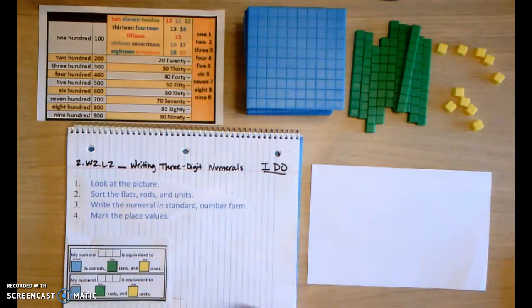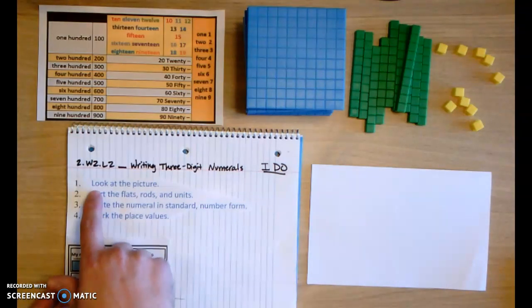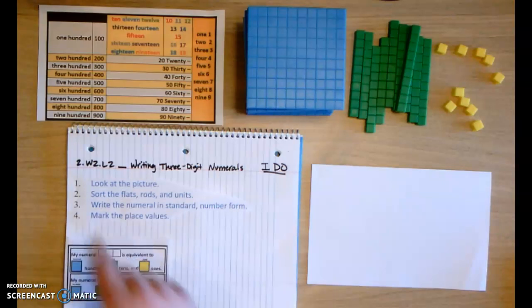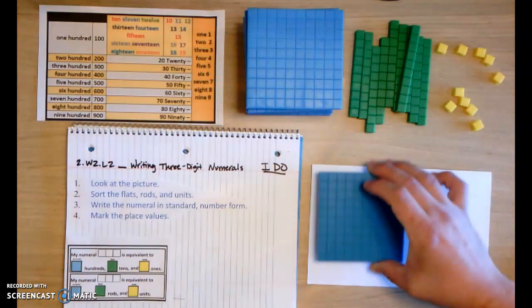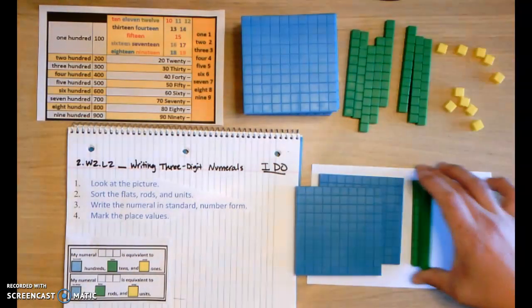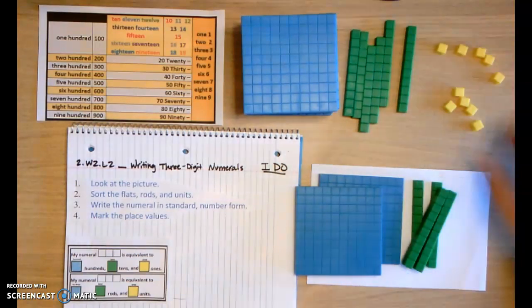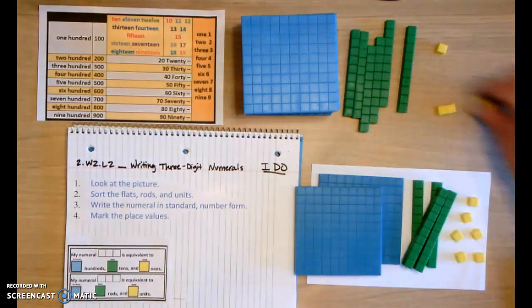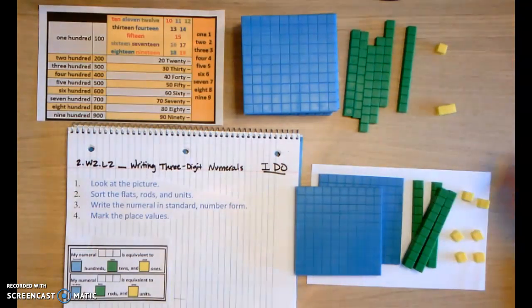Great. So again, let's go over our process. We look at the picture, sort the flats, rods, and units, write the numeral in standard number form, and then we mark those place values. Let's go ahead and do that. So if I have a picture that looks just like this, the first thing I'm going to do is look at the picture.